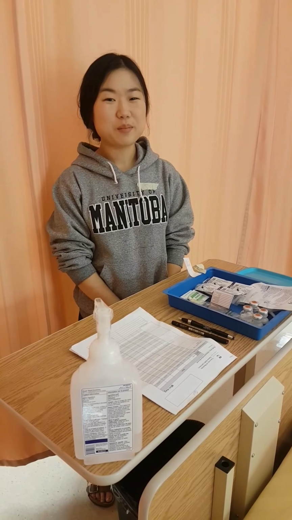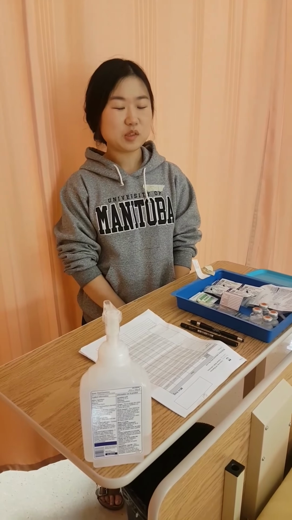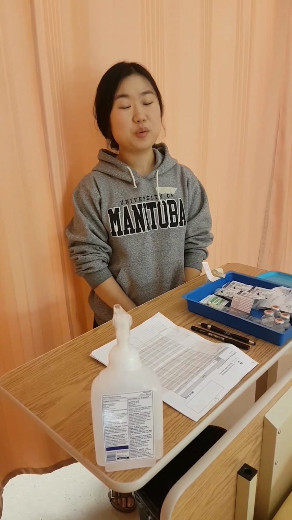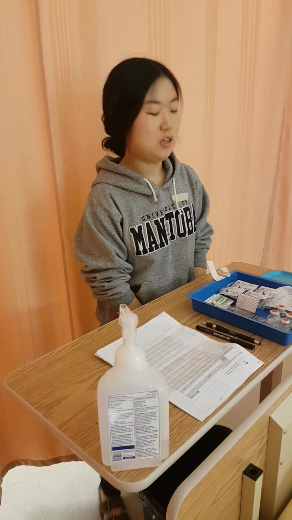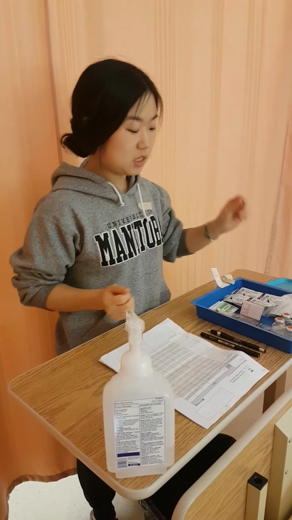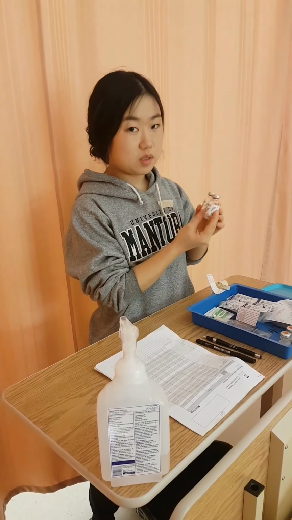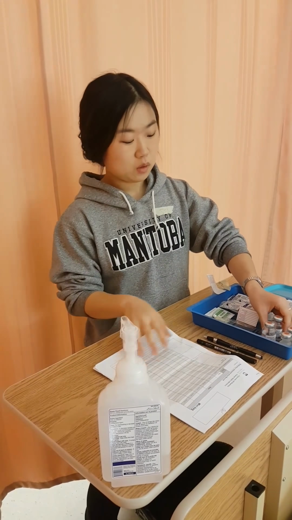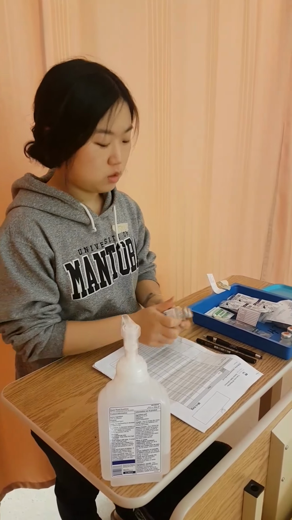Hi, I'm Sol. I'm a third-year nursing student, and I'll be demonstrating how to administer med through IV using a mini bag. So I've gathered all my supplies here, and I picked up my meds from the med supply room, and I have my MAR. So I'll do my first med check.